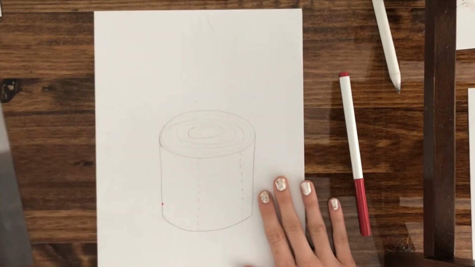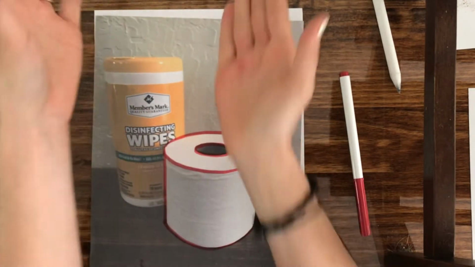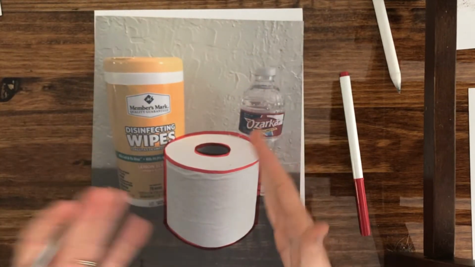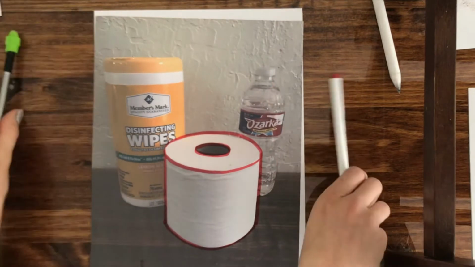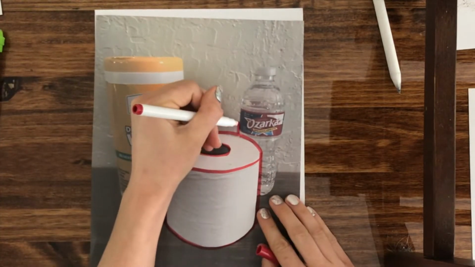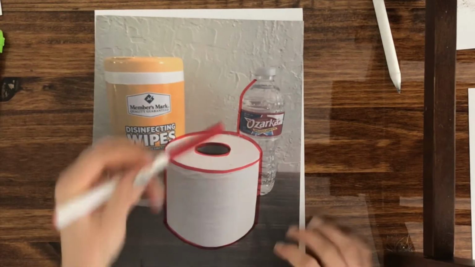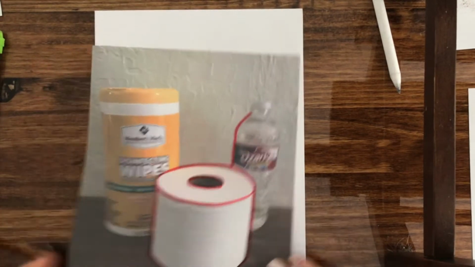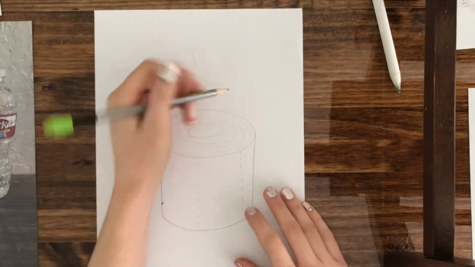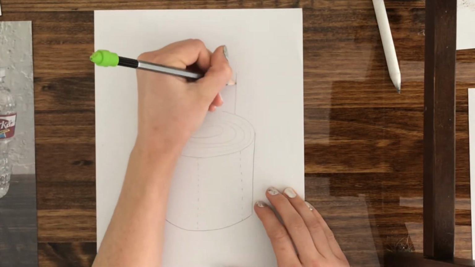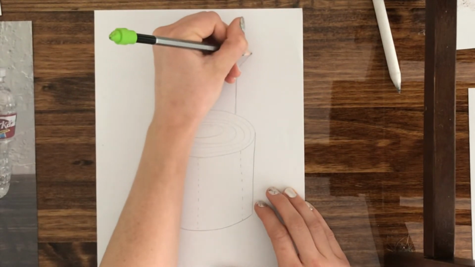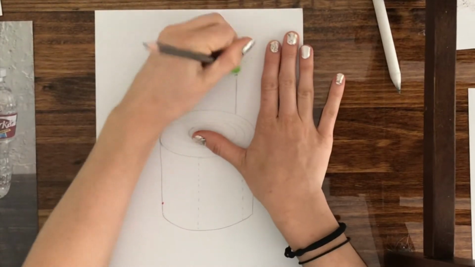Okay, next I'm going to look at my still life. Mine's right in front of me, or you can look at your picture. So you can take a picture or you can set it up in front of you. Next, we have a line that goes up and it curves in. So I'm going to start with that. So it starts with the toilet paper, curves up and in. So I'm going to start here. I'm going to go straight, curve in. And actually I made mine too tall.